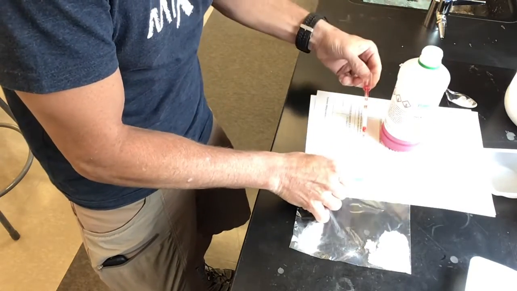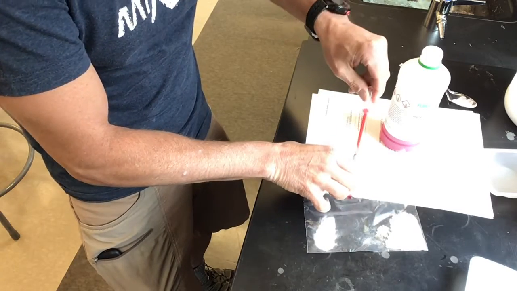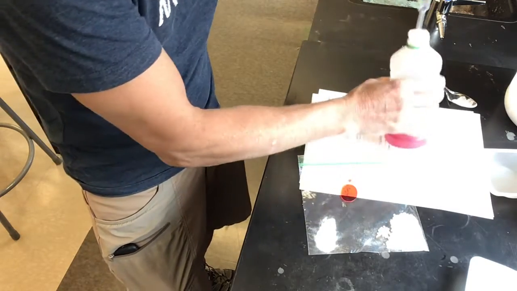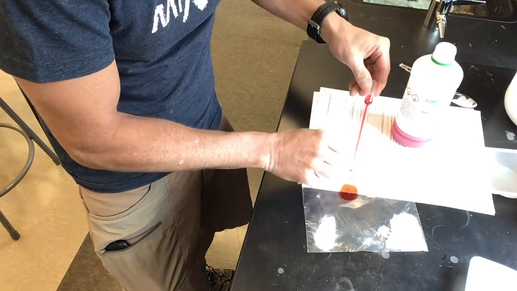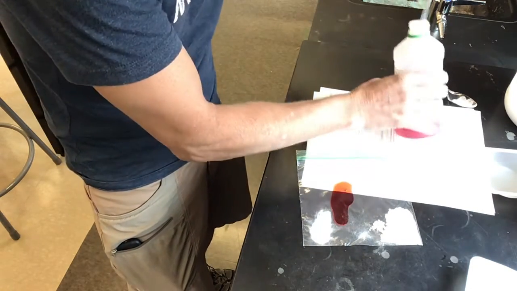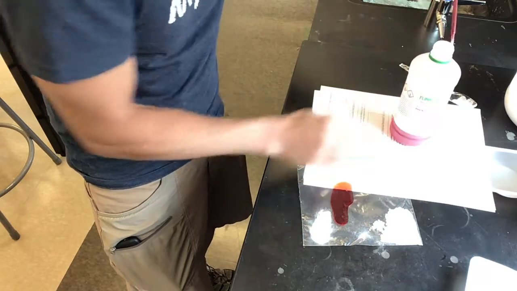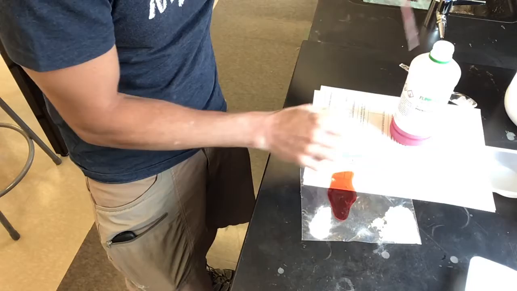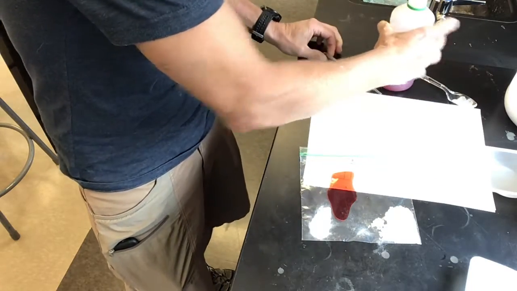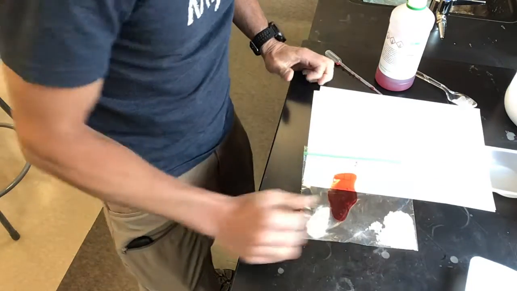So there's 1, 2, 3, and 20 mils of water.